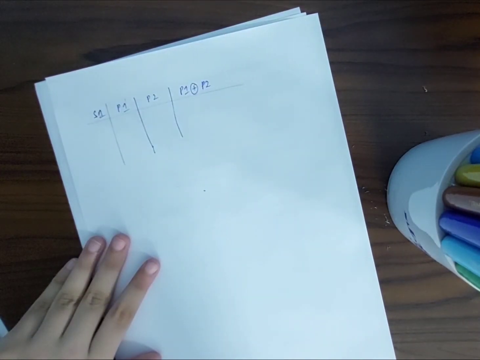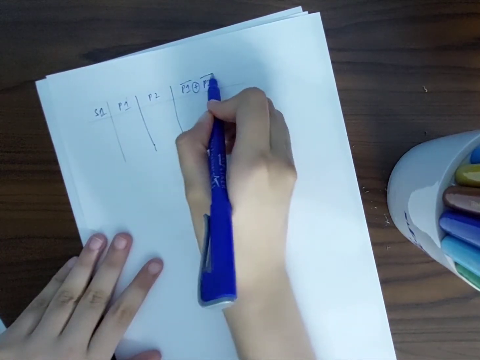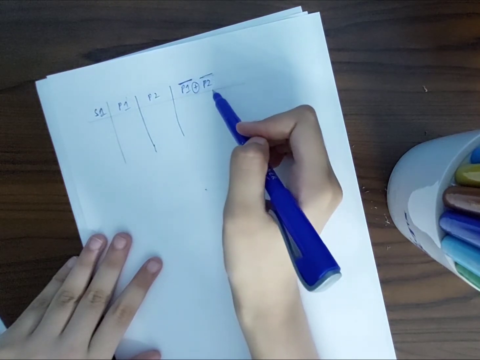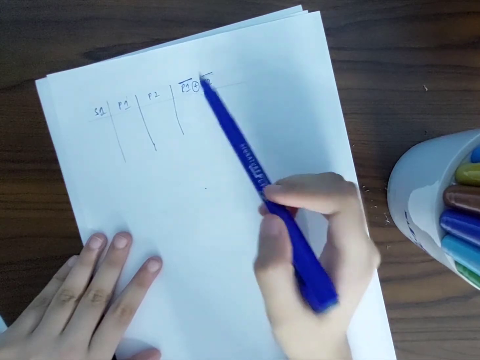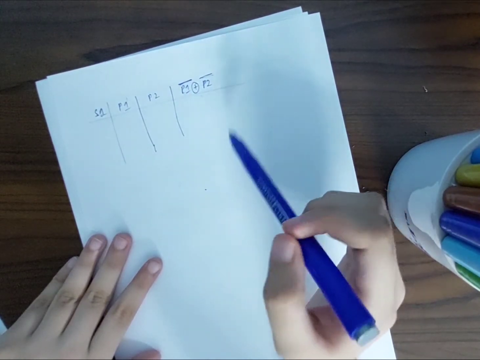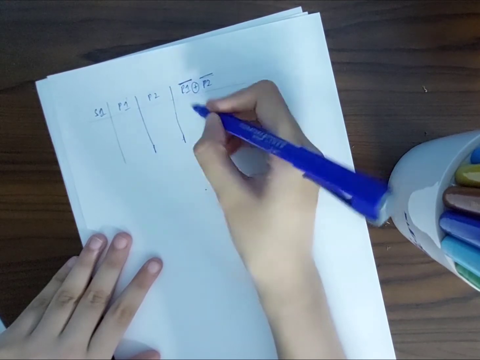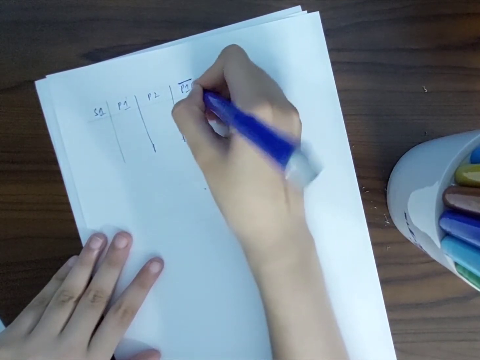One more thing: it's going to be XOR, but I have to put bar on them. I didn't put the bar over here, but even in that case you can work out yourself that you won't get the right answer. Now I'll put the bar on over here as well, but first let's do it separately.